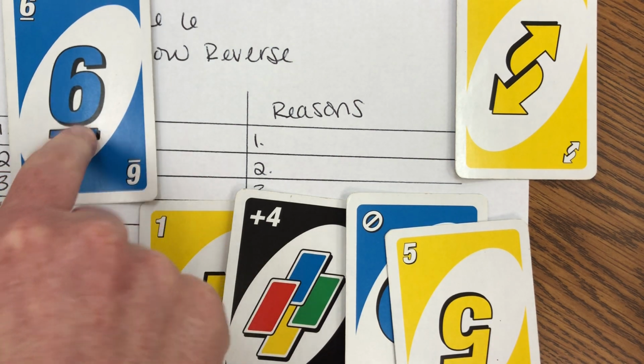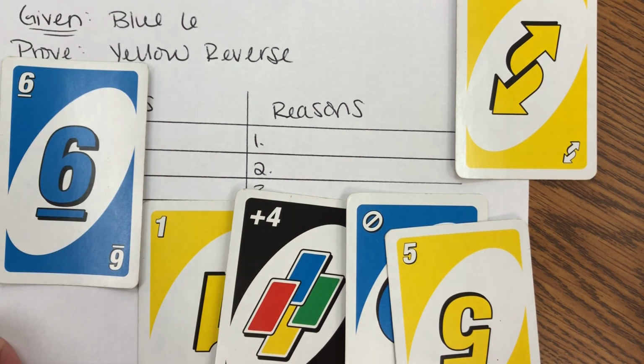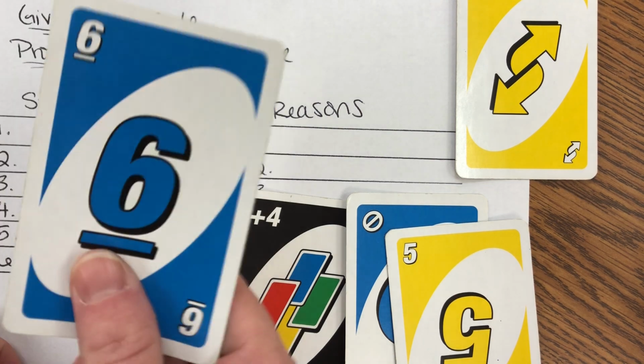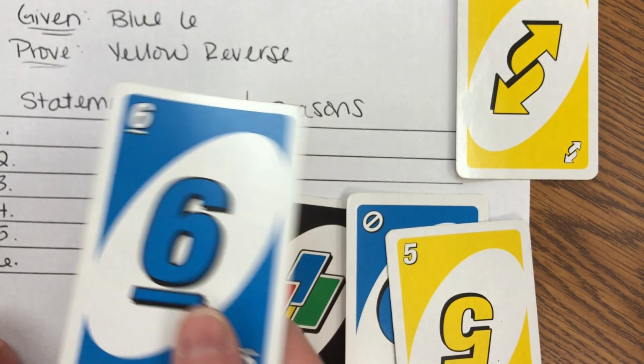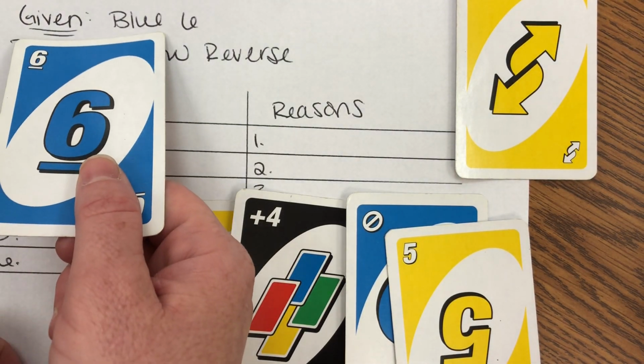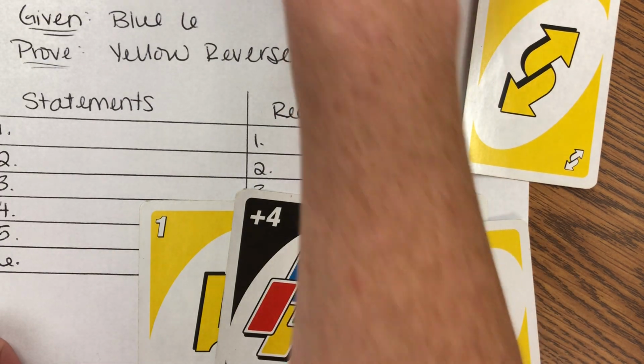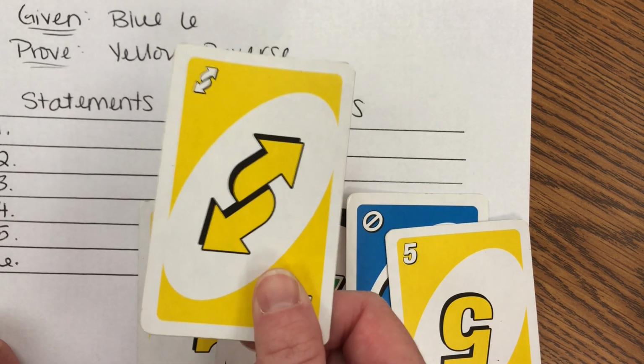So my given, the thing that I start off with, the fact that I know is true, is that I have a blue 6 in my hand. So up here in the given, I write blue 6. The thing that I need to prove is true is this yellow reverse.